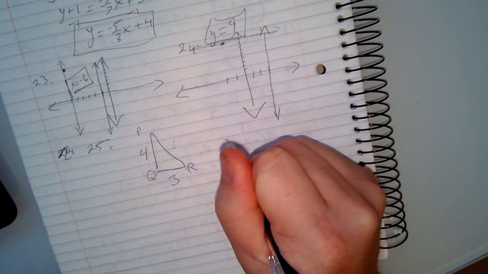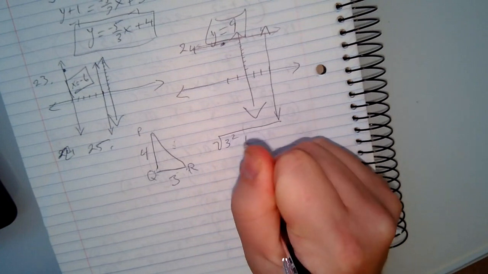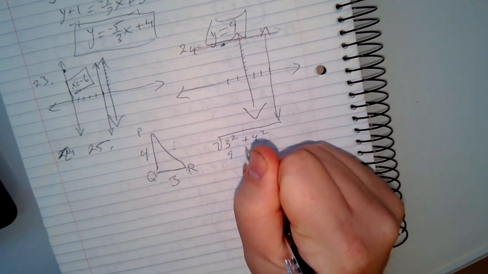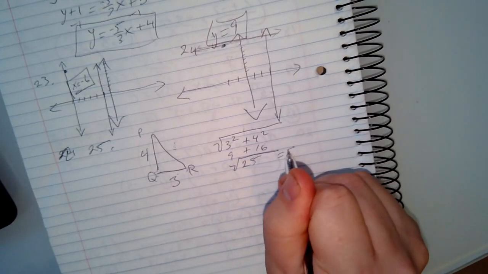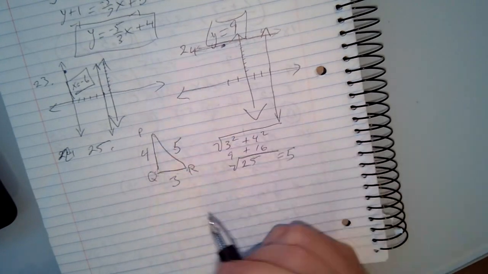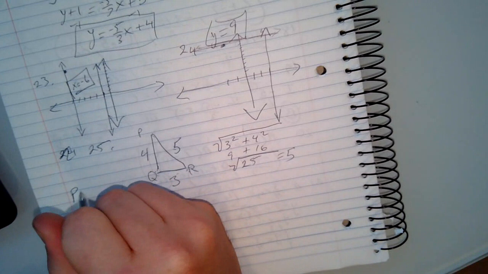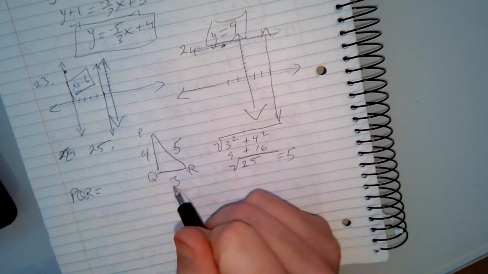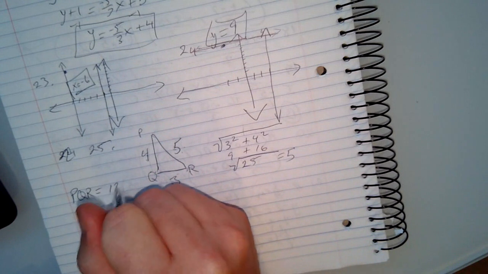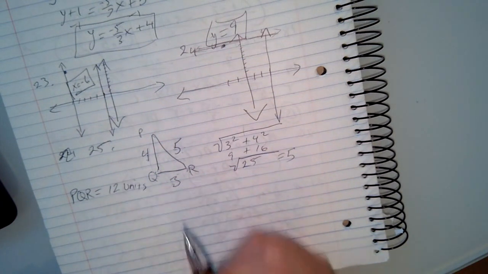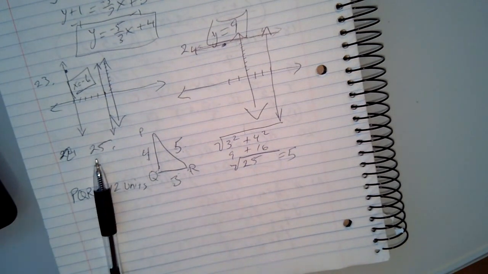So we get the square root of 3 squared plus 4 squared. This is 9 plus 16, which is 25. The square root of 25 is 5. So I know that's going to be 5. So the perimeter of PQR is going to equal 3 plus 4 plus 5, which is 12. 12 units.